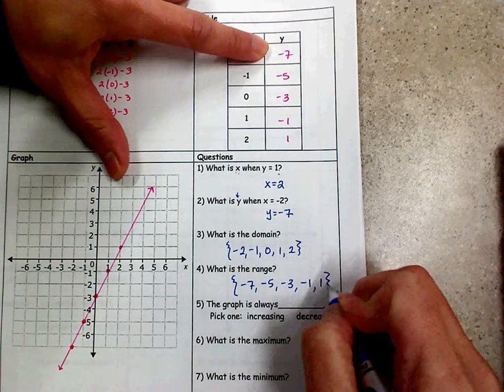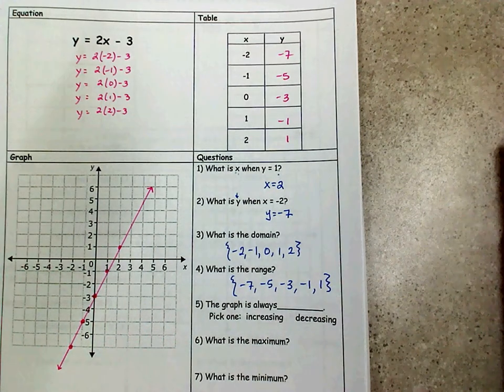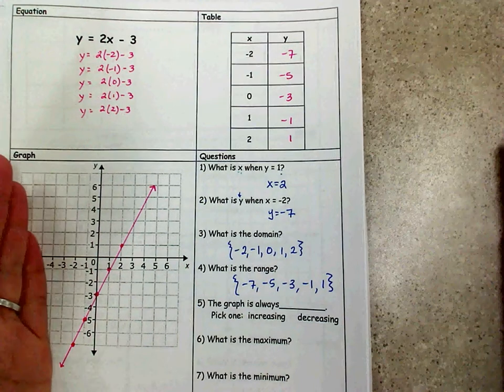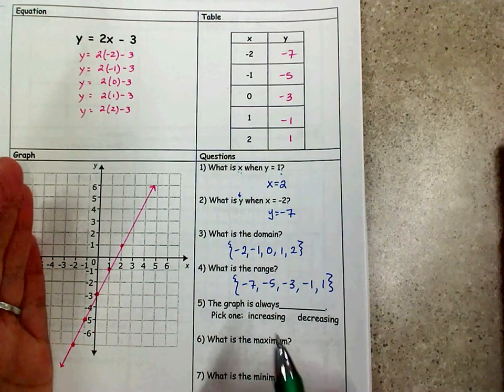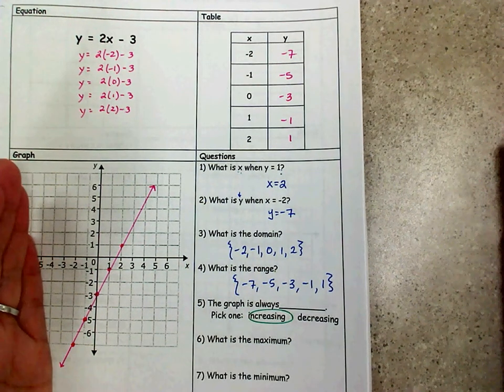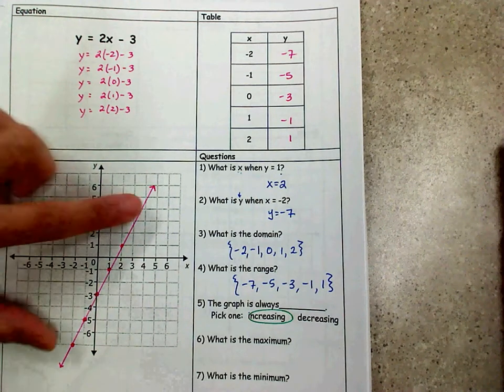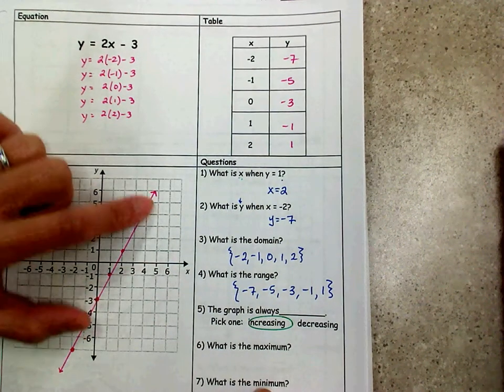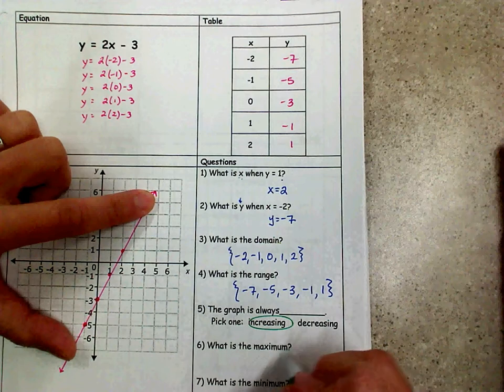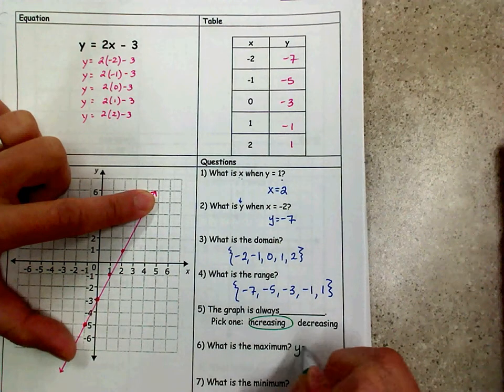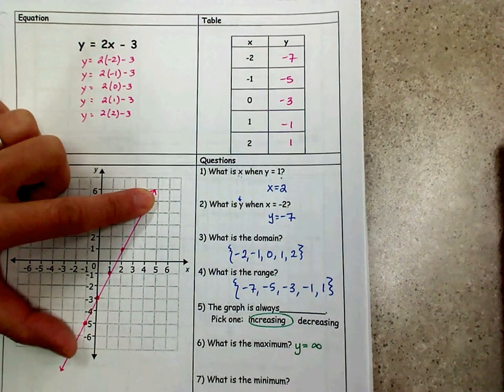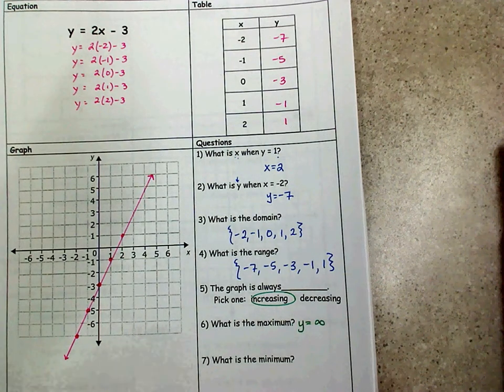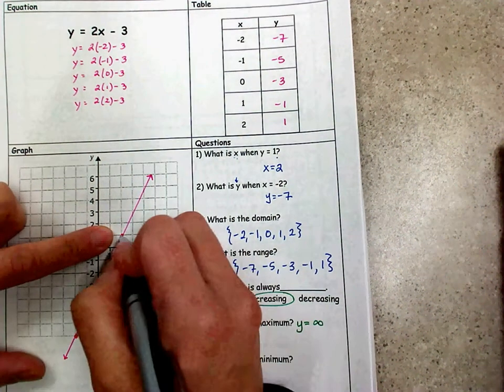Okay? The graph is always left to right. What is it doing? Increasing. What is your maximum? Well, the maximum doesn't have that curve. So the maximum is its highest point. So your maximum is y is equal to positive infinity because it's going forever. Or you can say, here's your highest point. You can say y equals positive infinity, or you can say 2, 1.